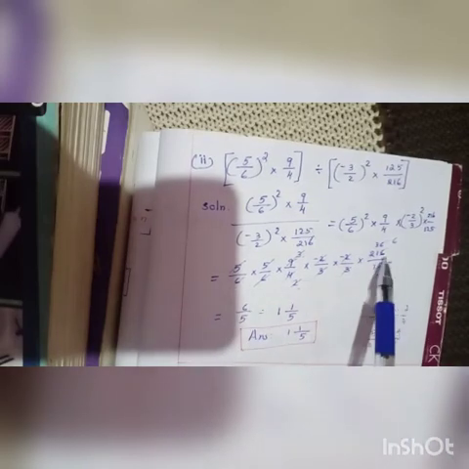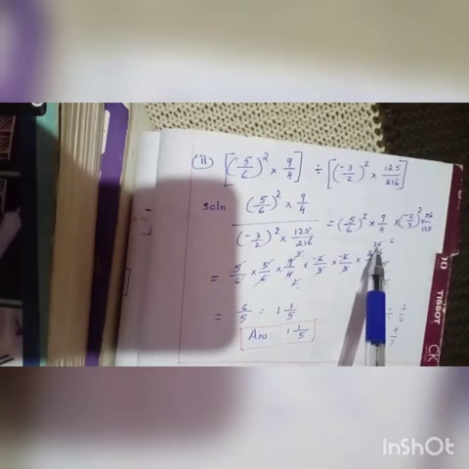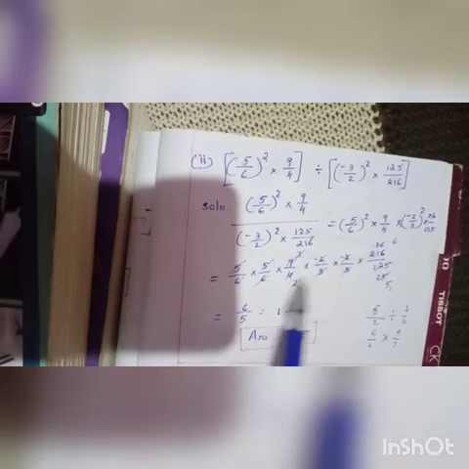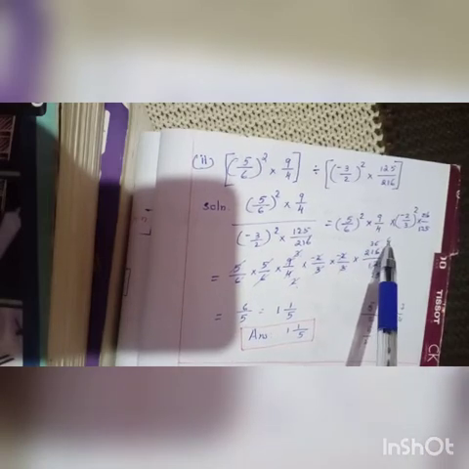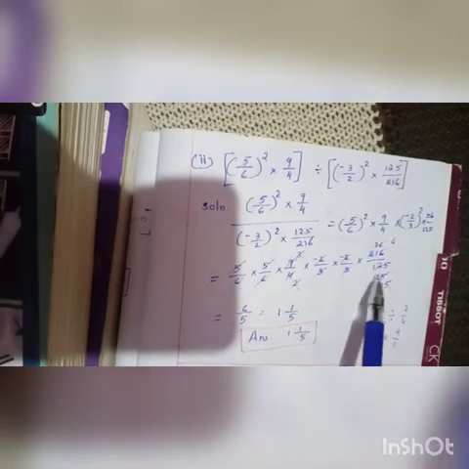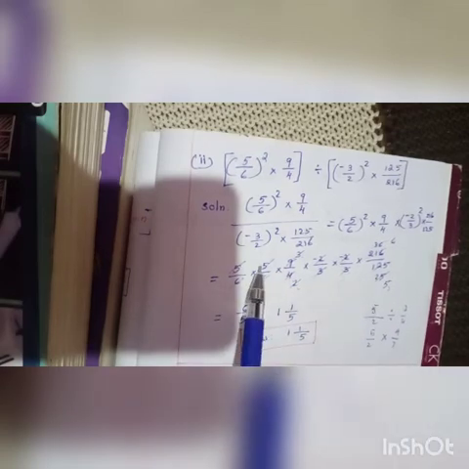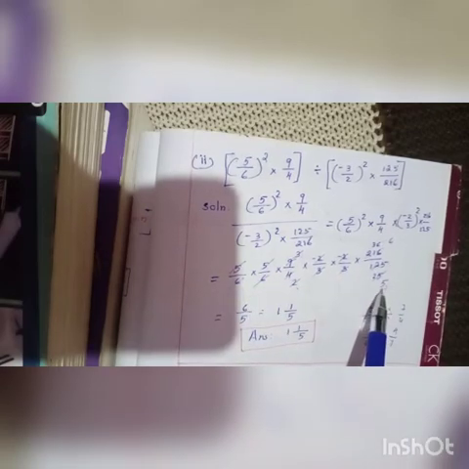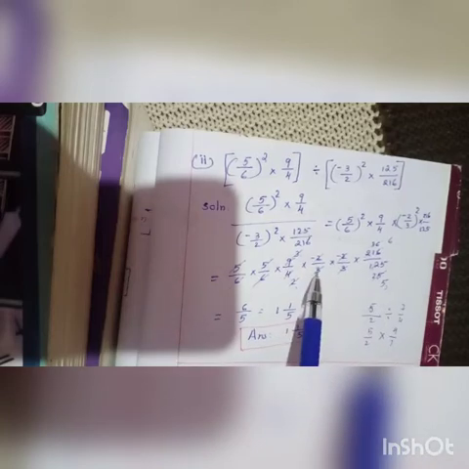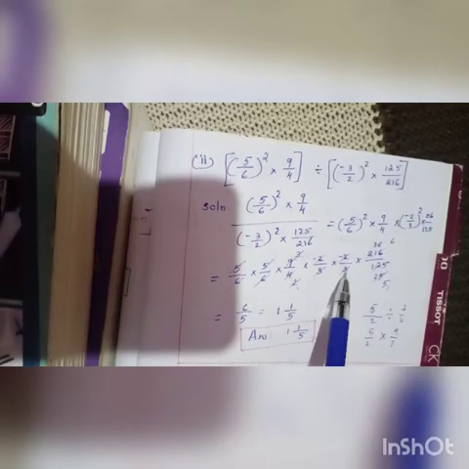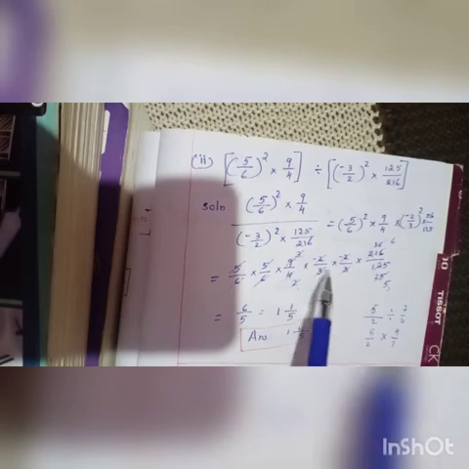First, this 6 and 216 cutting, dividing, so 36. Next 6 and 36 cutting, then 6. 5 and 125 cutting, 25 times. Next 5 and 25 cutting, 5 times. Now 3 and 9 cutting, 3 times. Next 3 and 3 cutting.